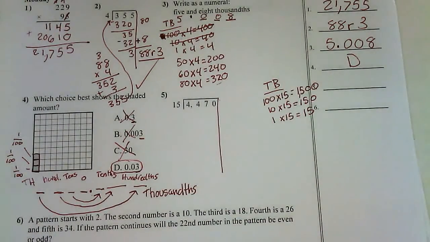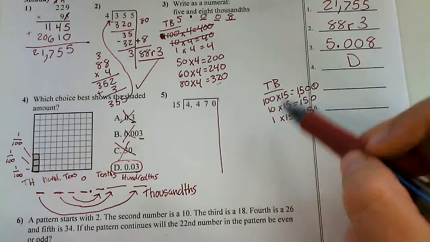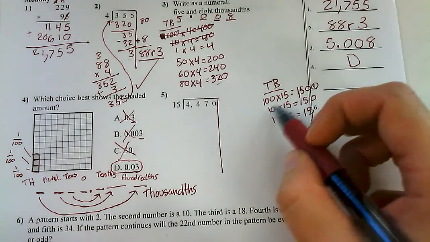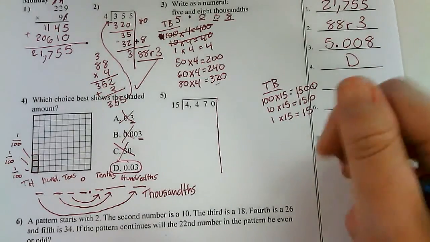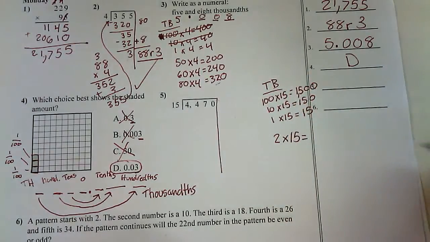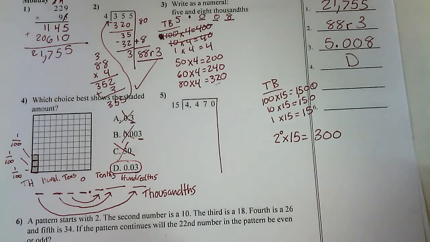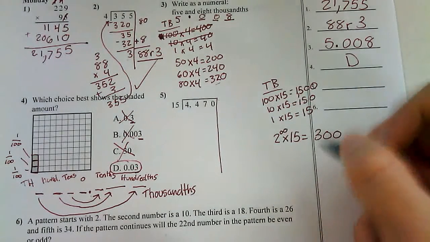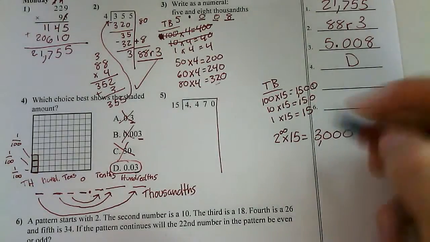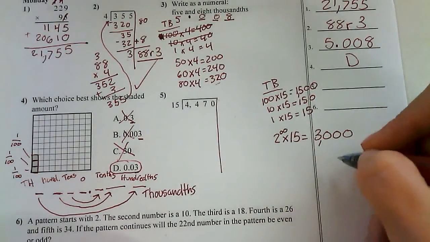All right, so I have 4,470. So it looks like I can use a 100. But you know what? 1,500 is pretty far away from 4,470. So I think I'm going to actually try to increase my hundreds number just a little bit. So I'm going to come over here. And I'm going to say, well, what's 2 times 15? I know that 2 times 15 is 30. That's just a fact that I know in my head. So if I add a 0 to make it 20 times 15, then that equals 300. And if I add another 0 to make it 200 times 15, that would give me 3,000. 3,000 is pretty close to 4,470. And I'm using friendly numbers. So this is where I'm going to start.